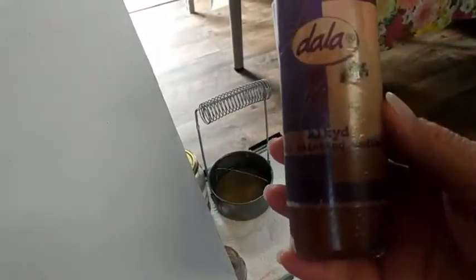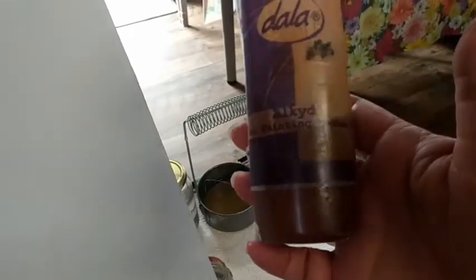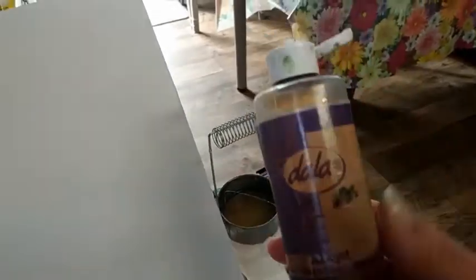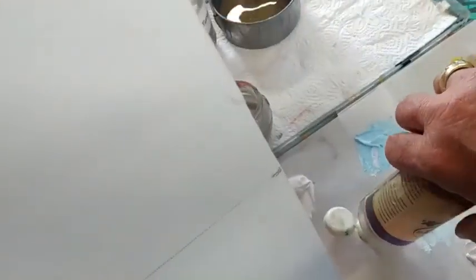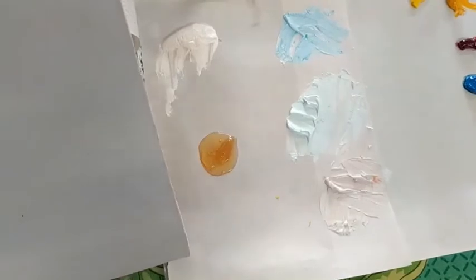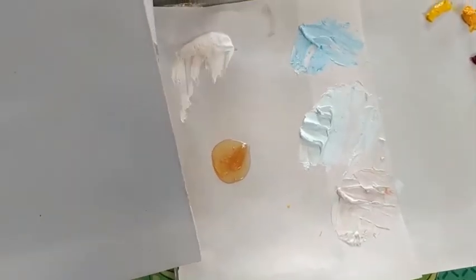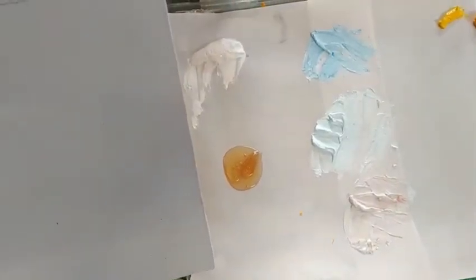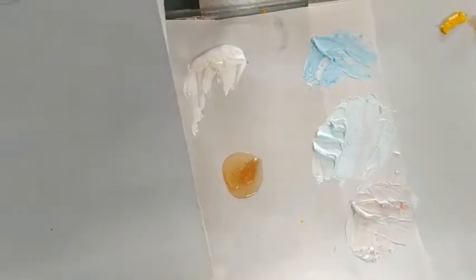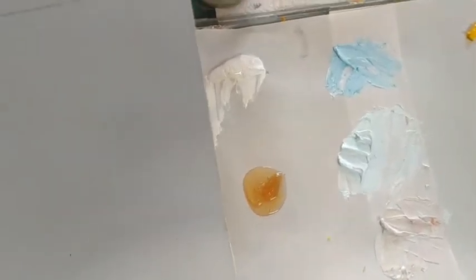I'm going to introduce you to something else as well. This is called oil painting medium. You can also call it Liquin. Now what you do with this is you put a blob down near your paint. And every time you take some paint, you take a little bit of that as well. And that's going to make your painting go dry much, much quicker.